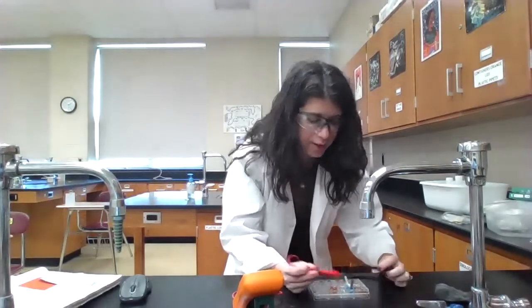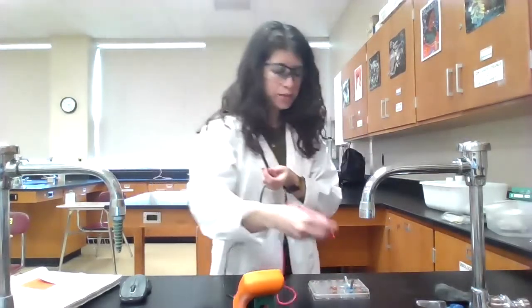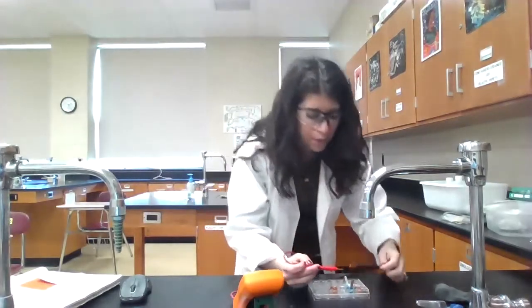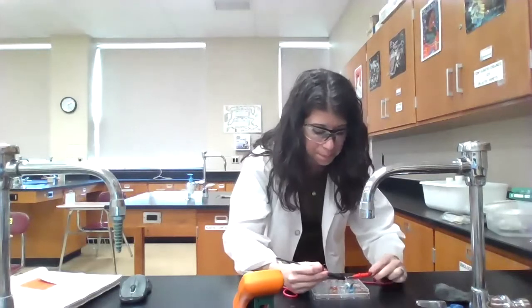So you want to try to get as much contact with the metal here as you can to the strip, okay? So when I do this, right now I am getting a positive value of 0.990. Right now the red is touching the copper. If I switch this so that the black is touching the copper, I now get negative 0.988.